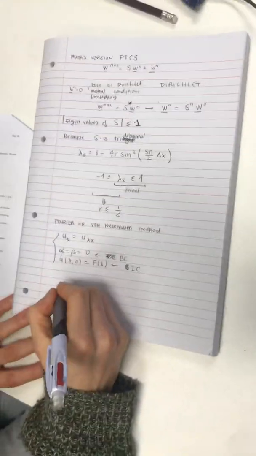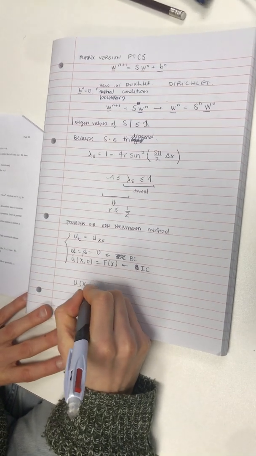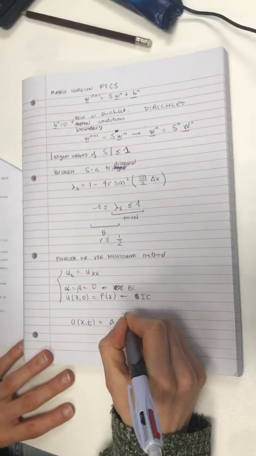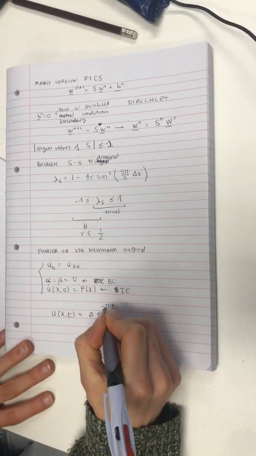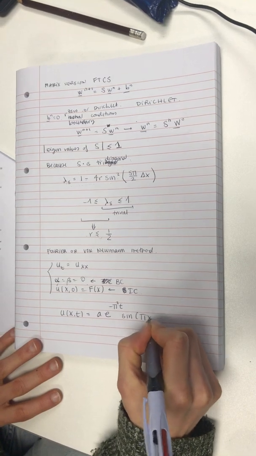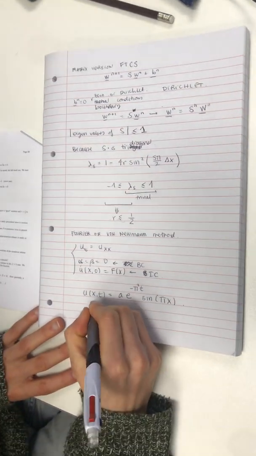You can test that if you take u(x,t) equal to e to the minus pi squared t times sine of pi x, this is a solution.